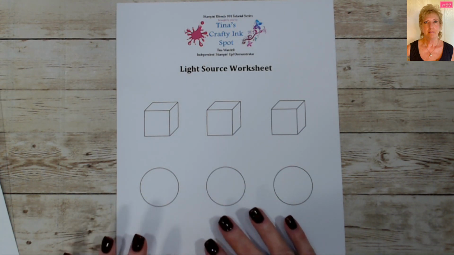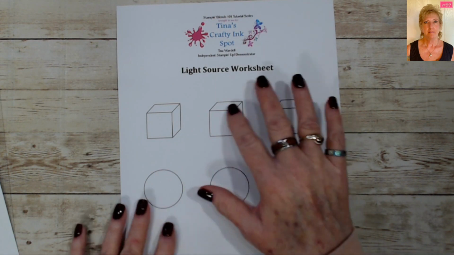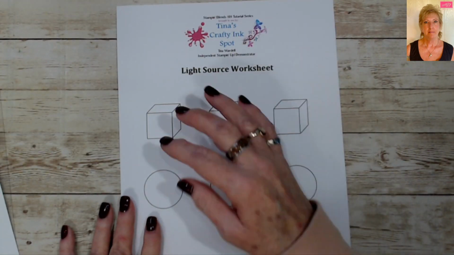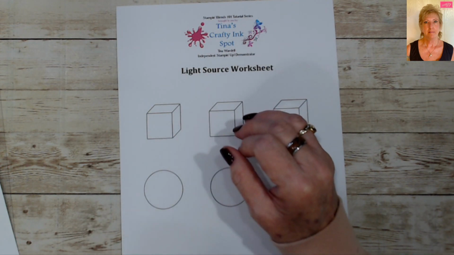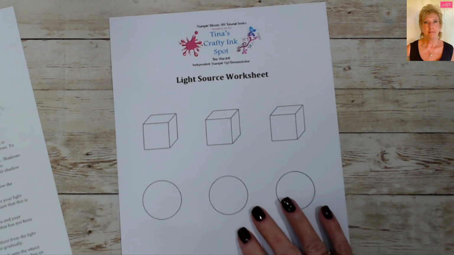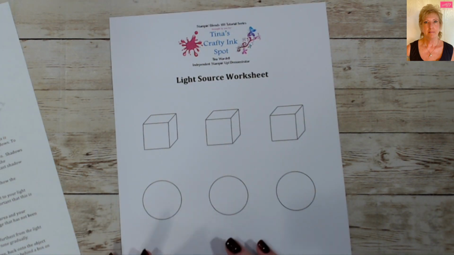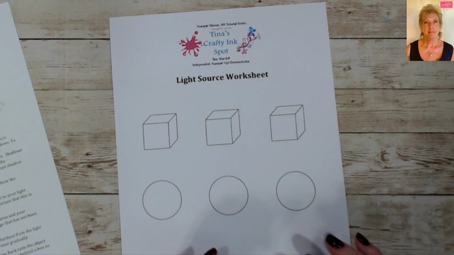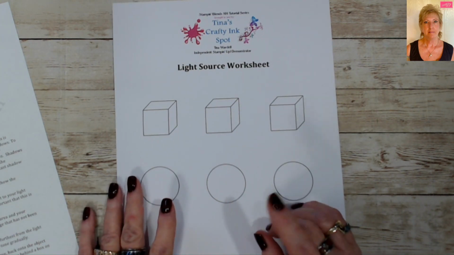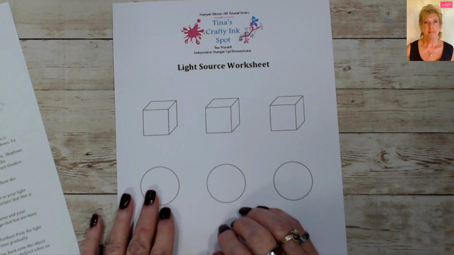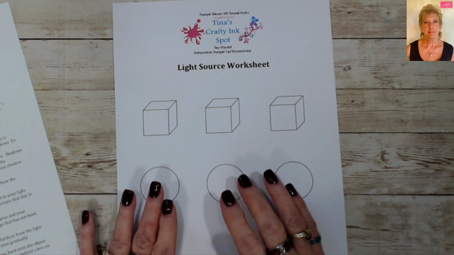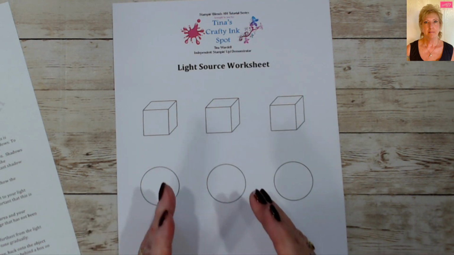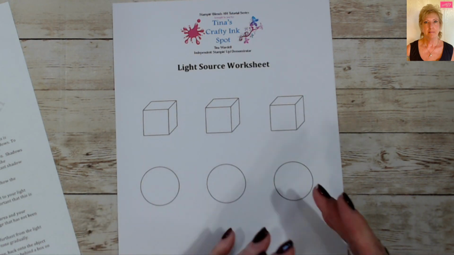We are going to work on these little worksheets, and they really make learning your light source a little bit easier. We want to do our best to show the highlights, the midtones, the shadows. We also want to show the cast shadows. A cast shadow is basically the shadow that an object emits.